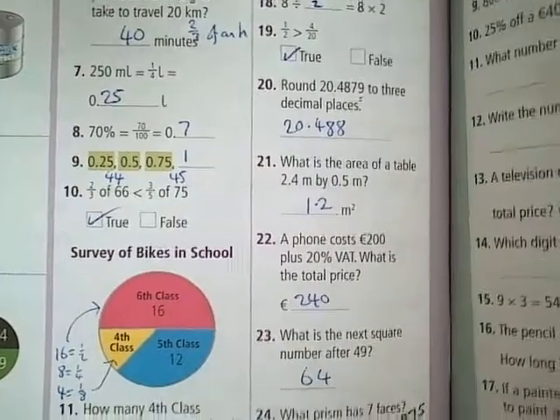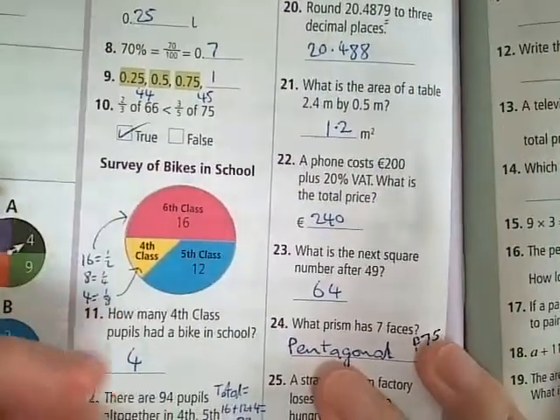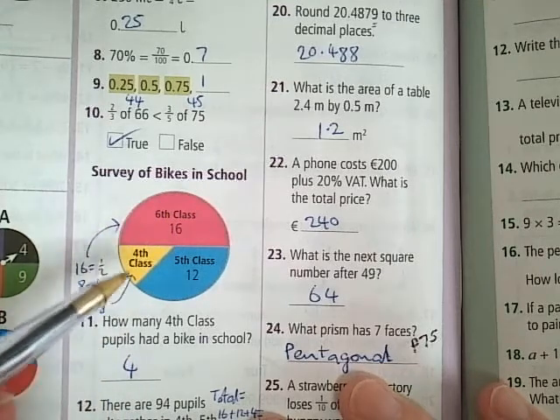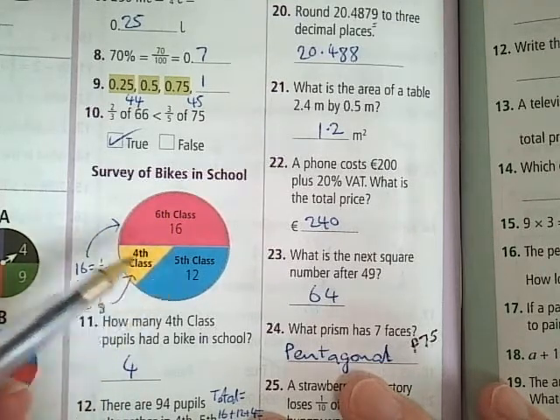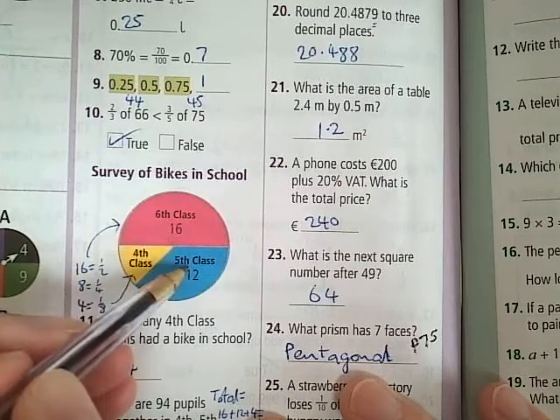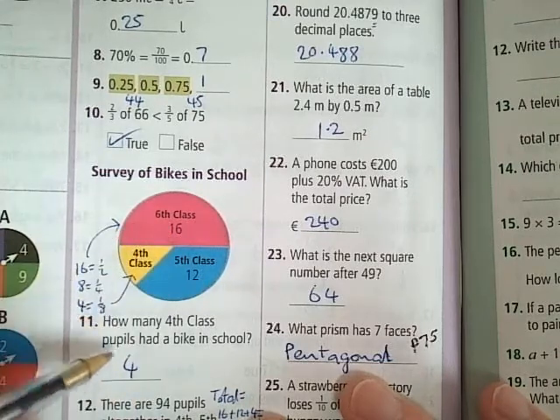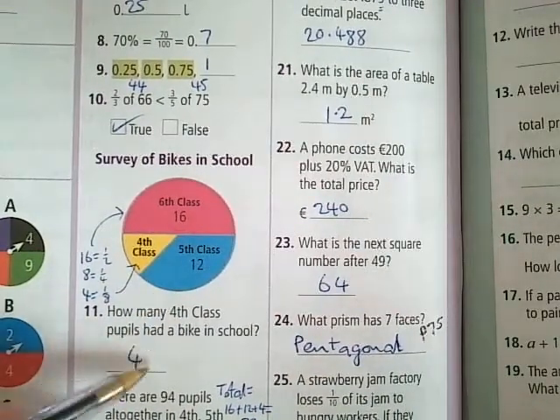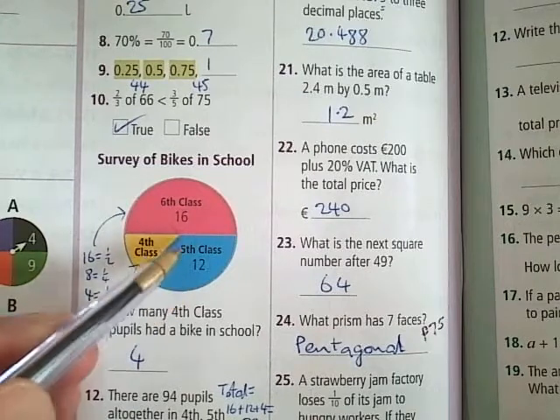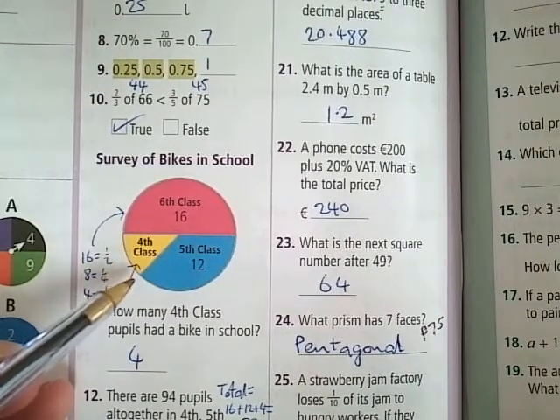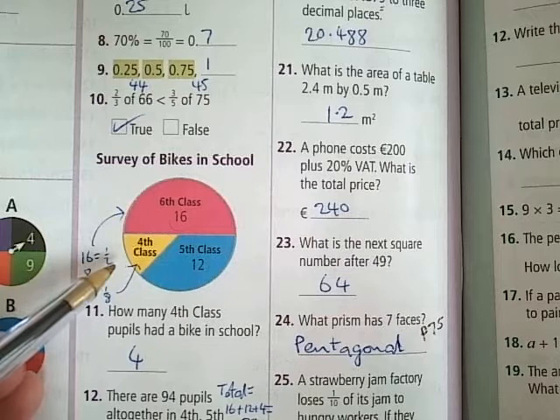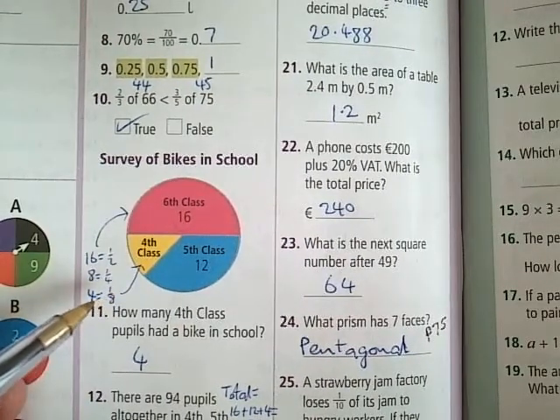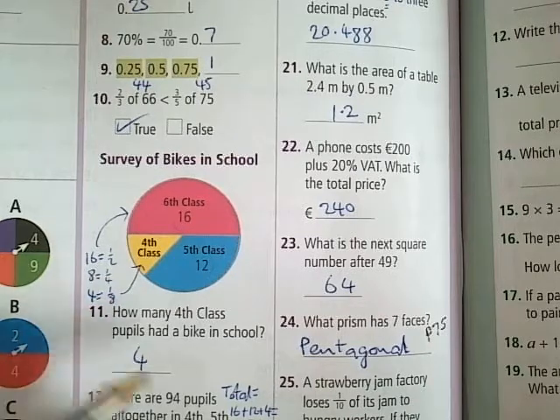The survey of the bikes in the school, you've got the 6th class kids, 4th class kids, and the 5th class kids. Well, 6th class is taking up 1/2 of the graph, isn't it? This is 1/8. And you're told here that's 16. This is 12. That means how many 4th class pupils had a bike in school? It's 4. Because 1/4 would be 8, then 1/8. So 16 is 1/2 of the graph. 8 is 1/4, has to be half of 16, and that means that 1/8 is half of that again, 4.